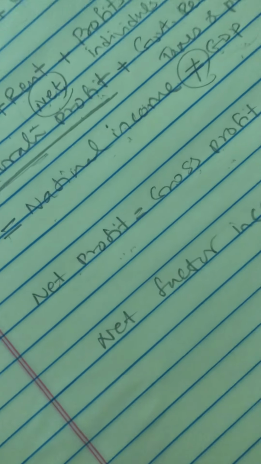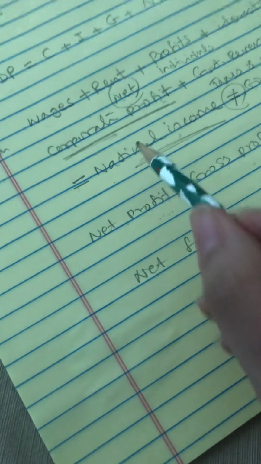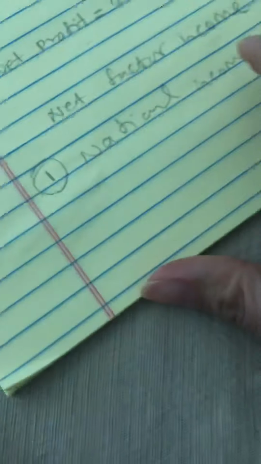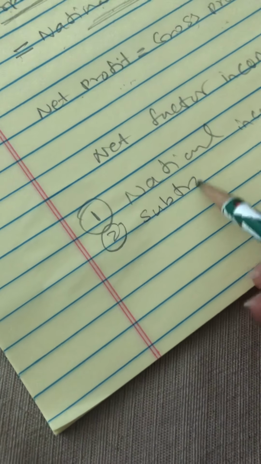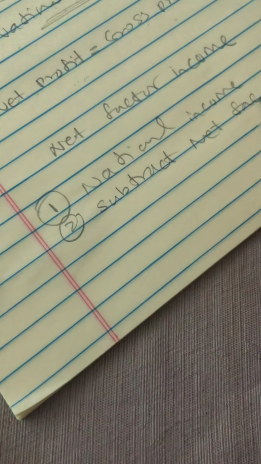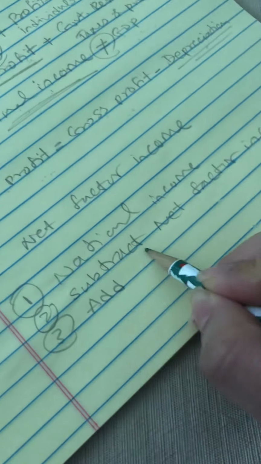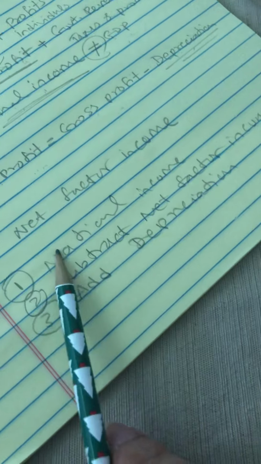All right, so we have our national income up to here. So now these are the two steps that we should take. First we calculated our national income. You know the components of national income right now. In the second step, you subtract this net factor income, and then we had the problem with this net profit. That was easy. You are going to add depreciation here. Okay, so subtract the net factor income.